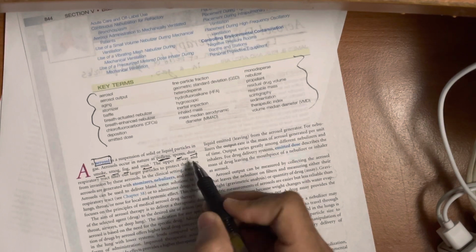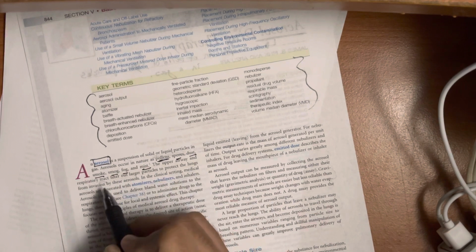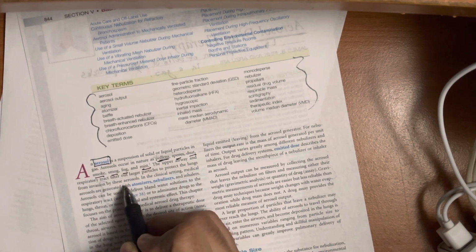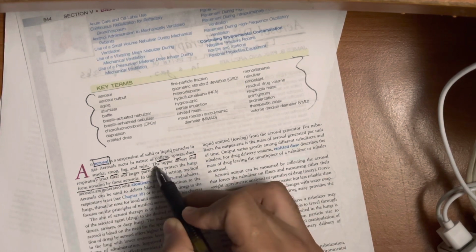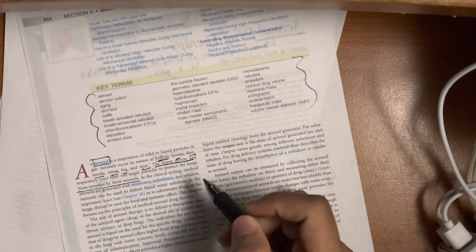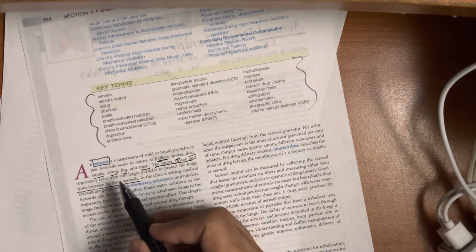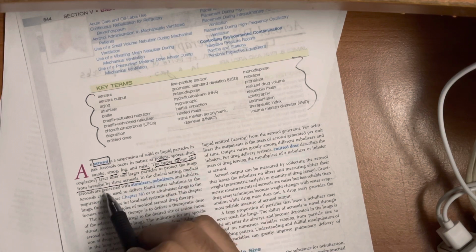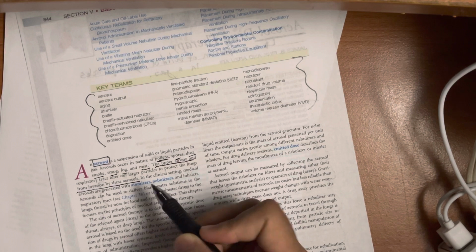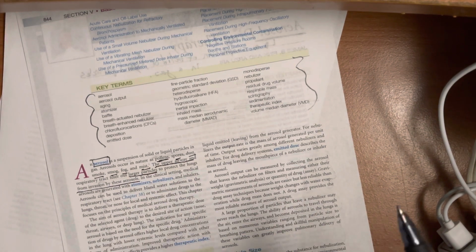The upper airway and the respiratory tract filter out large particles to protect the lungs from invasion by these aerosols. So key term here, this is important. The upper airway, like the nose, filters out large particles to protect the lungs from invasion by these aerosols, but it only protects against large particles. If the particles are small enough to bypass, they will not be blocked.